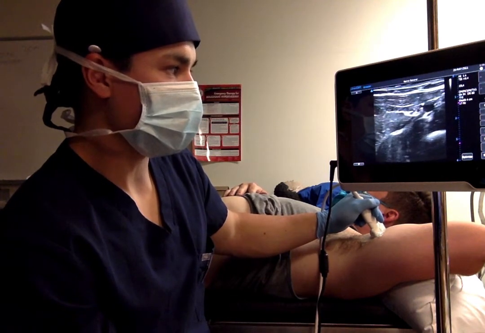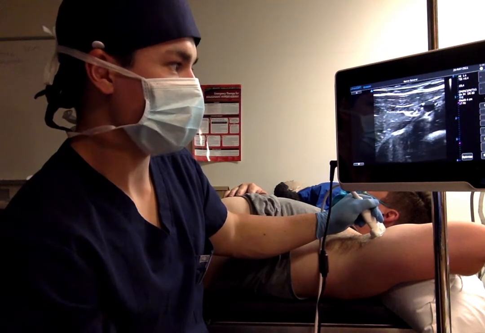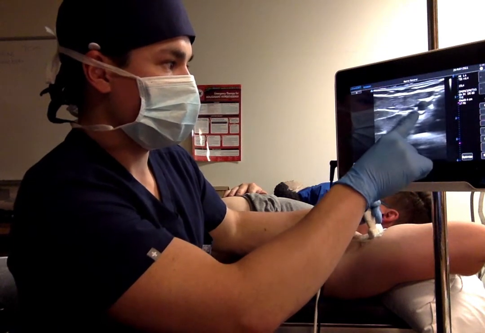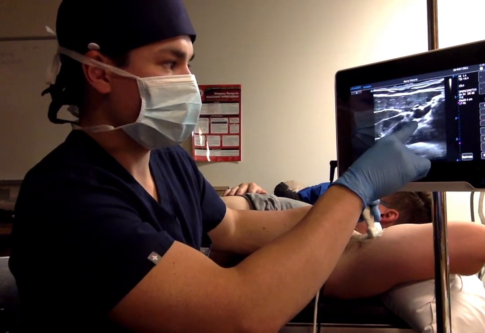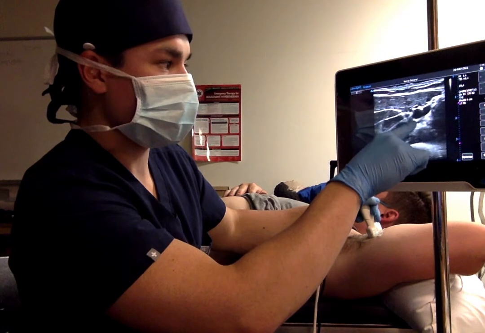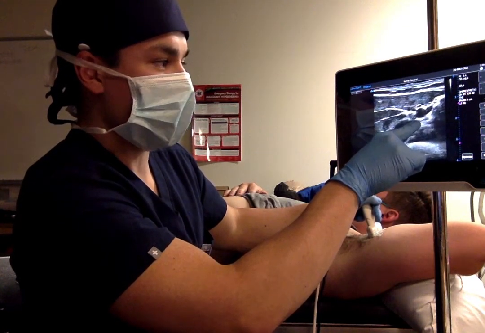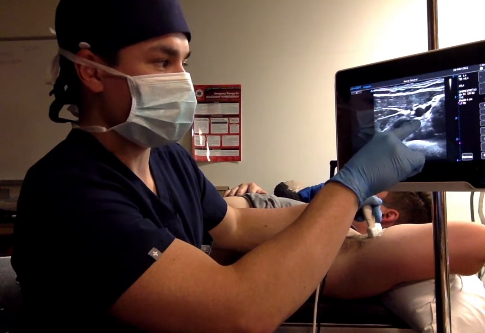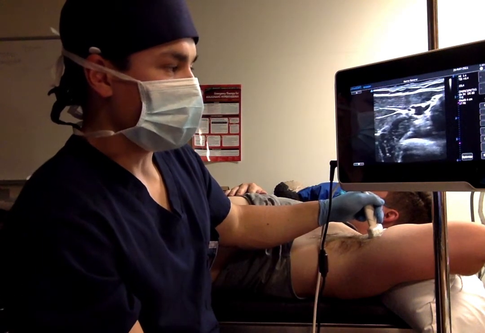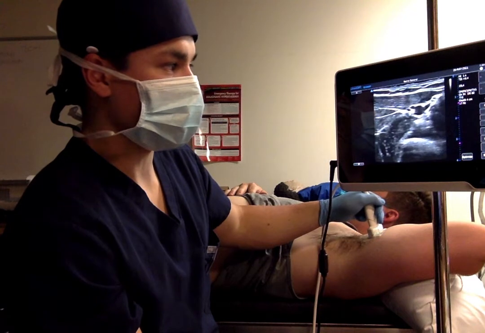Then we'll withdraw the needle and redirect that towards below the axillary artery, avoiding those vessels, aspirating, and we can use our peripheral nerve stimulator again and elicit at 0.3 to 0.5 as our goal some finger twitches.